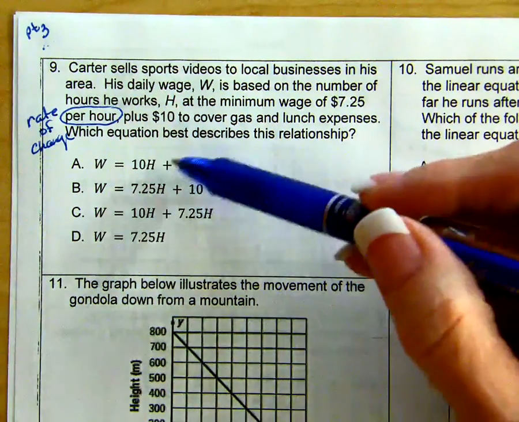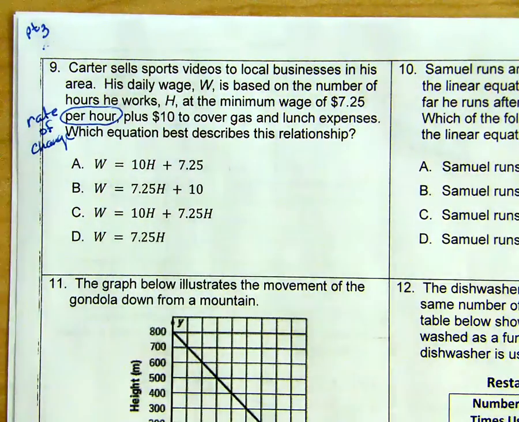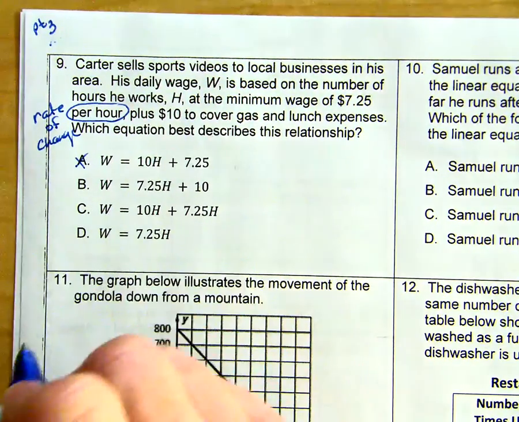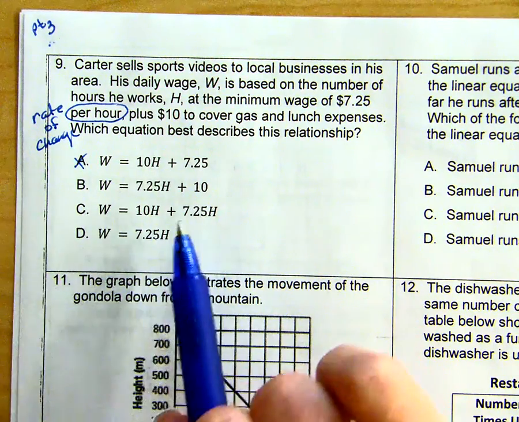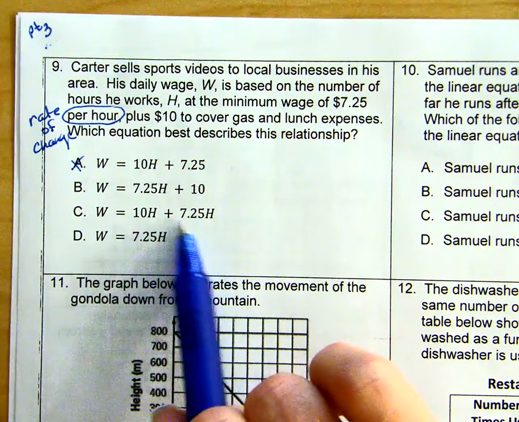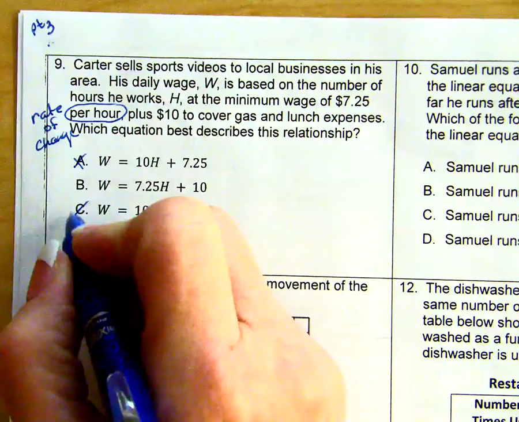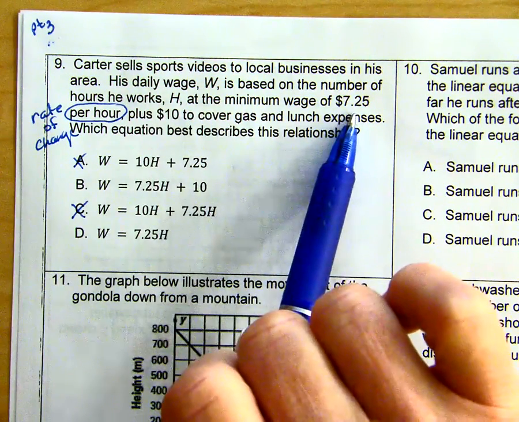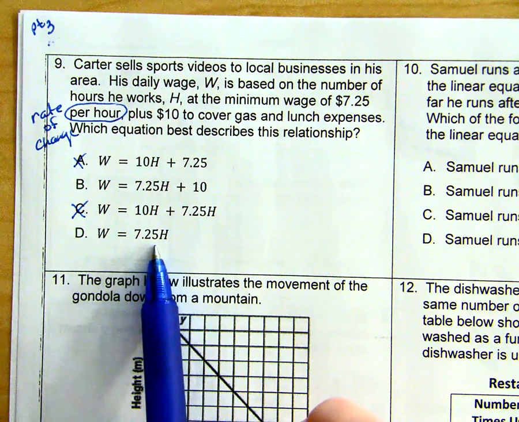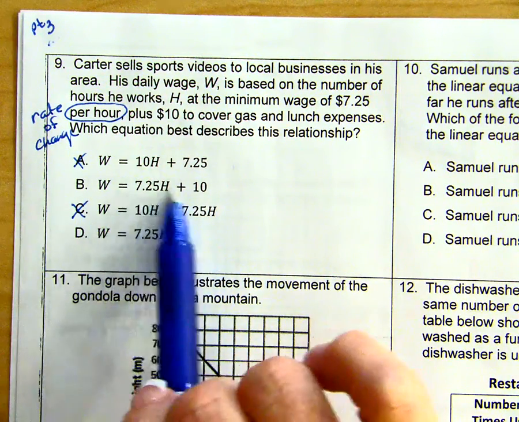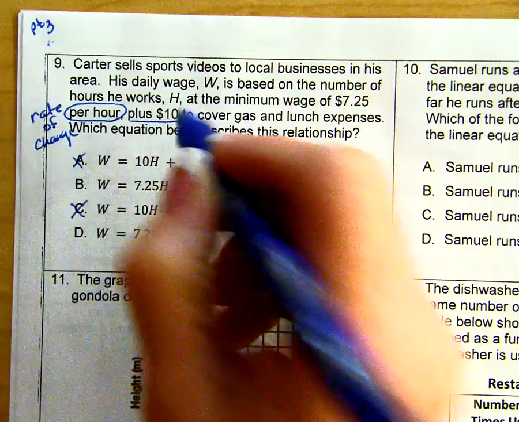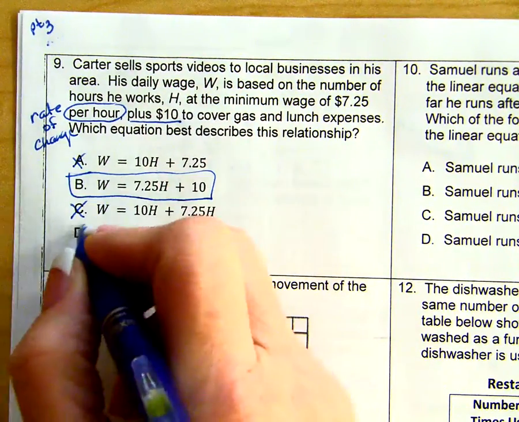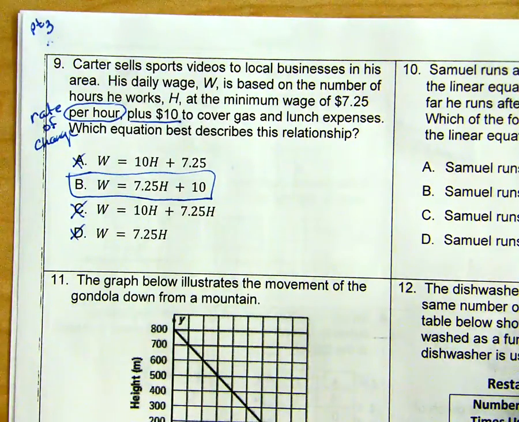So which one of these answer choices has 7.25H? So that's not A. And this one has 10H plus 7H. This one's all weirded out, so we don't want that, because the only thing that's being multiplied by H is the 7.25. Now, D does not have a 10 involved, but B does, and this says plus 10 right here. This is our y-intercept. So answer choice B is our answer on number 9.